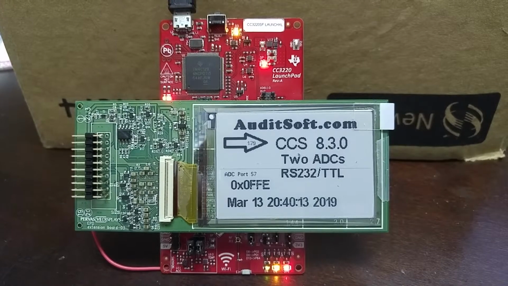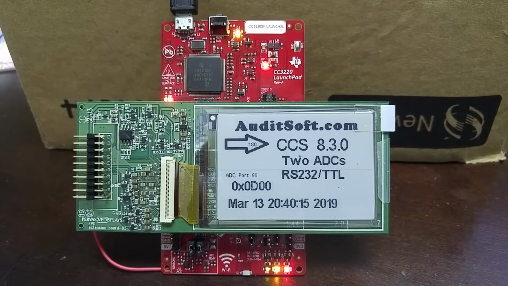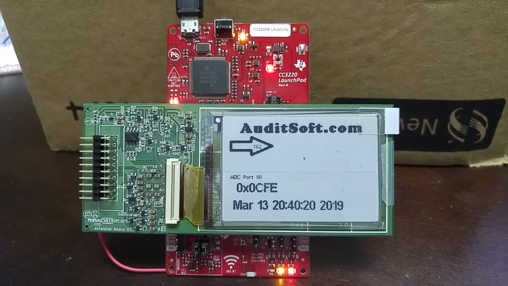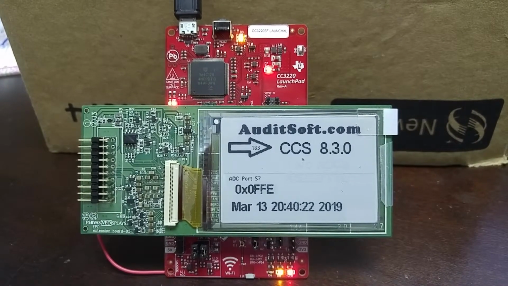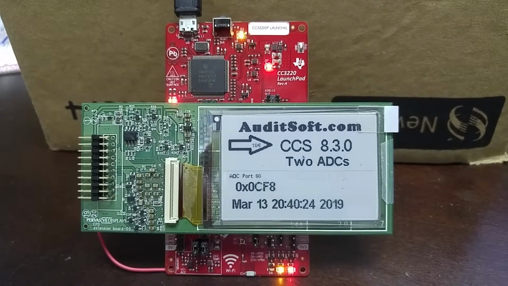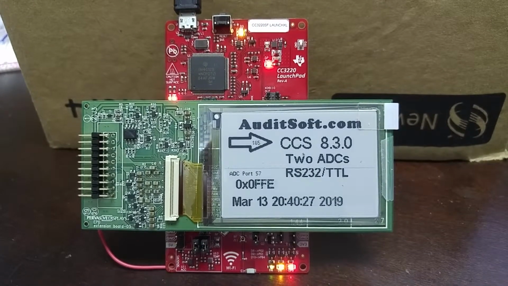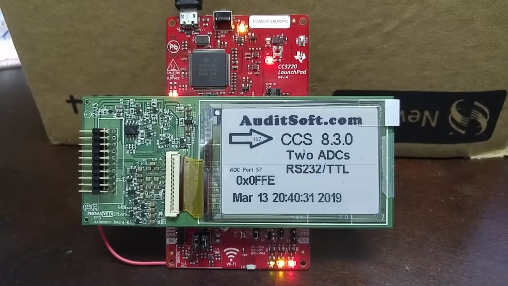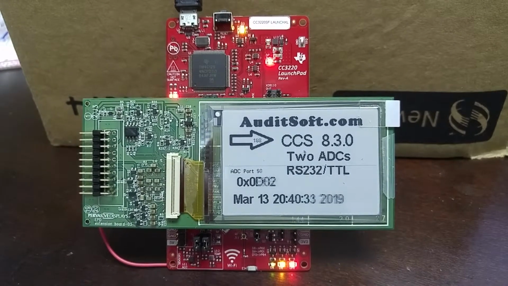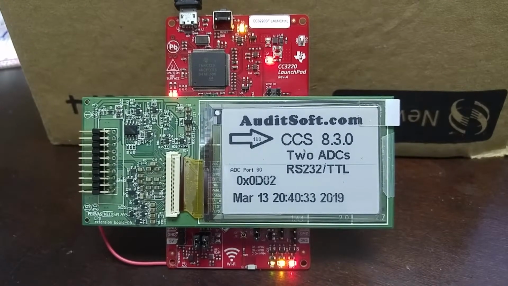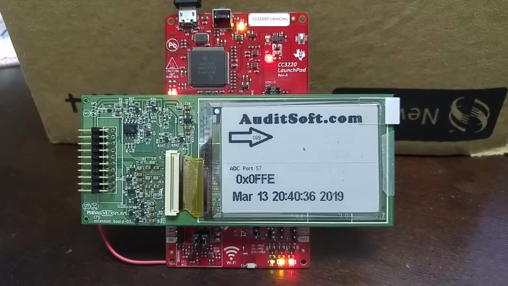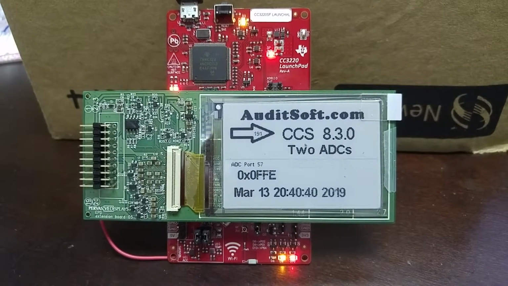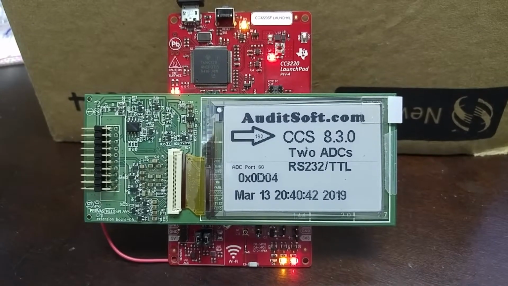The way it's working is that it has a background image that throws up the URL for AuditSoft there, and the arrow, that's background. Everything else is written. The fields are blanked out by writing on top of the field. So if I want 2 ADCs, for example, to go away, I write spaces there.